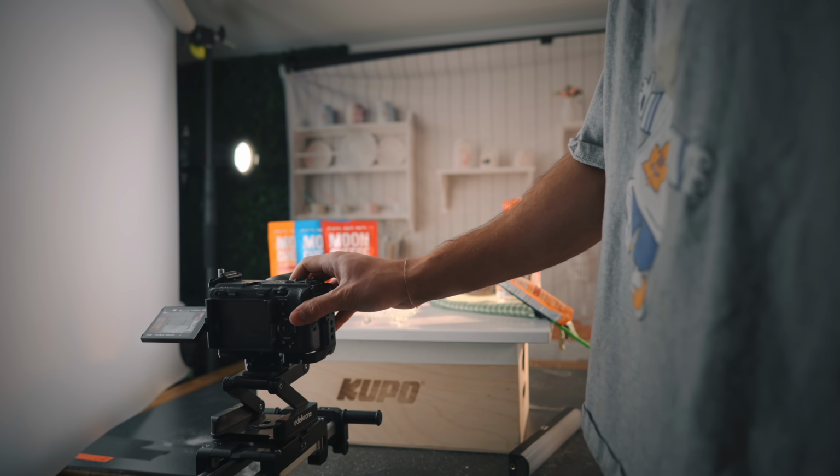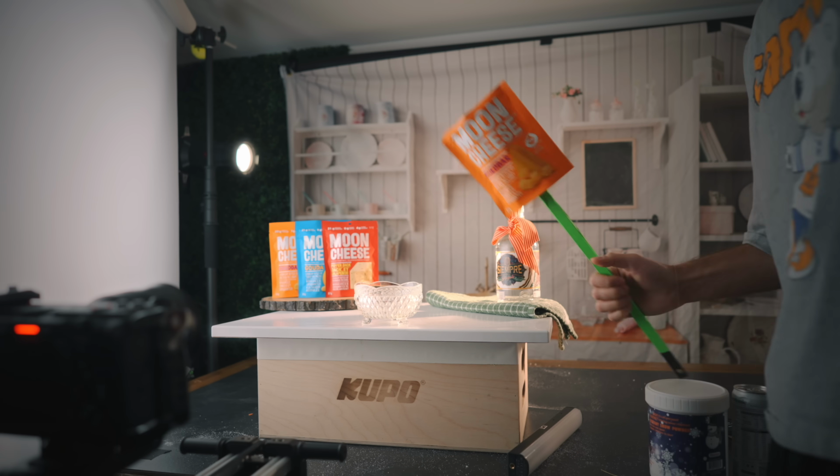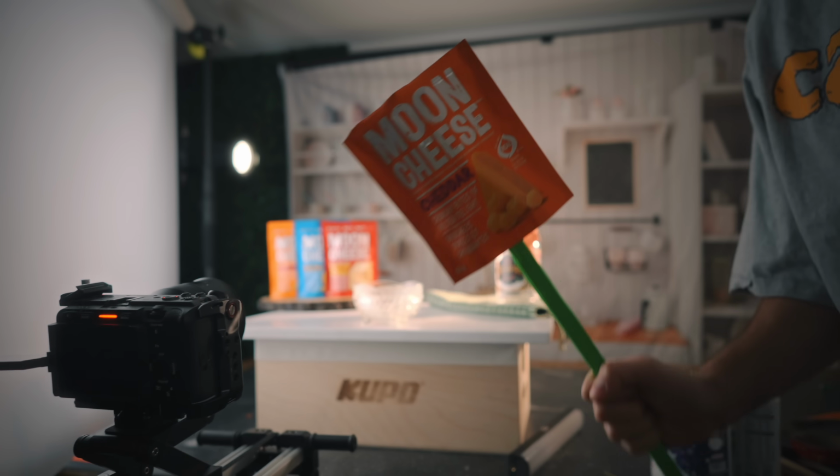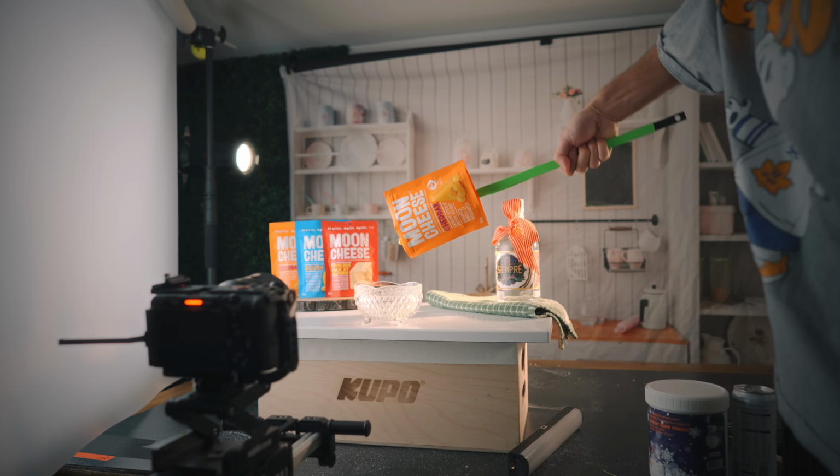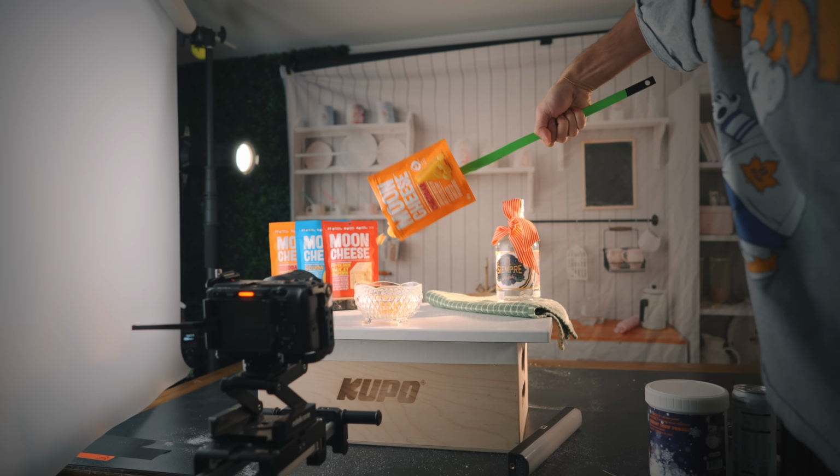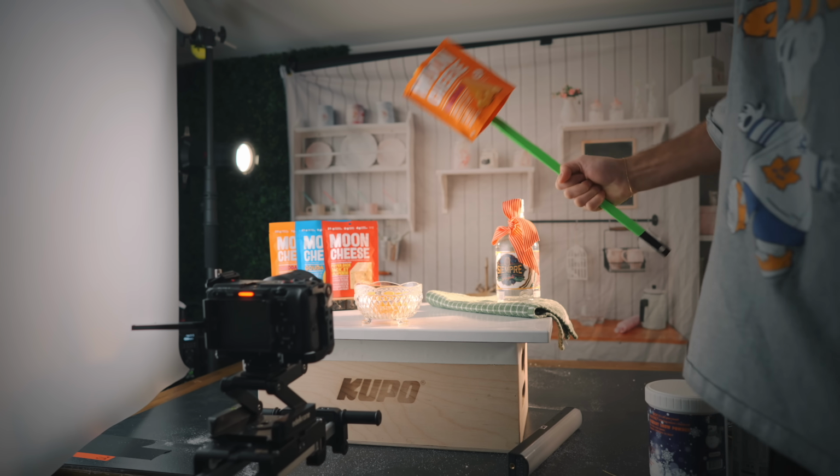But what if we wanted to do something a little more complicated where the subject or the product is actually interacting with its environment? Now this time, instead of using a green screen to remove the background, we're going to be using a green stick to hold up our product, and we will remove it in post to make it look like the product is floating and pouring itself into the glass bowl. Now let's say we stopped right there and we're ready to edit our effect.